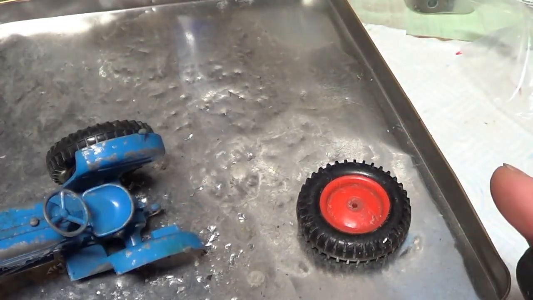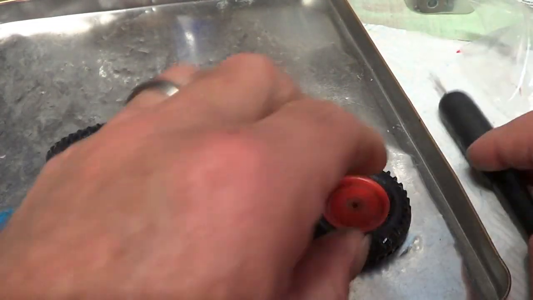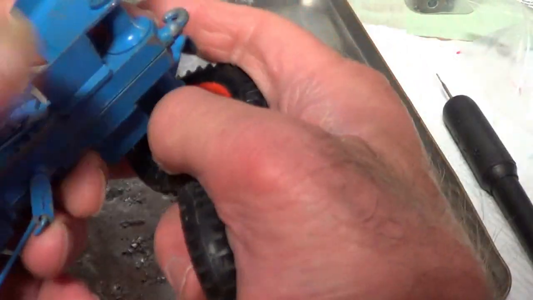That's it. Yes. So that's the back wheels.